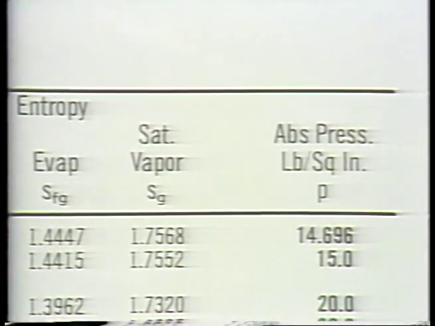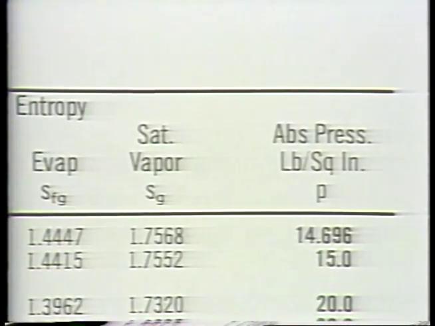As in Table 1, it is easy to lose your place when reading across the various columns, and the final column helps you make sure that the values are taken from the right place. In the next segment, we'll use these tables to solve some problems. For now, let's quickly review what we've covered so far.